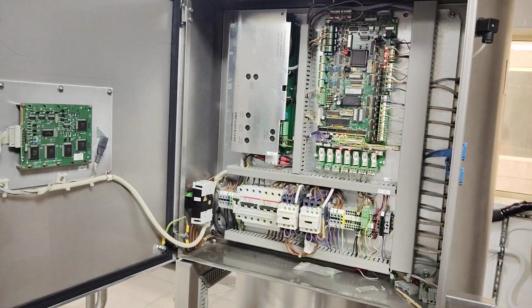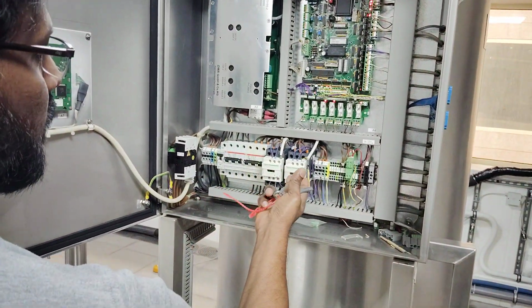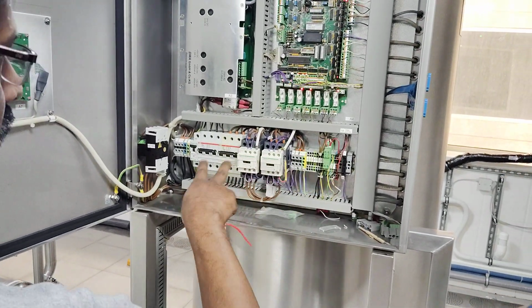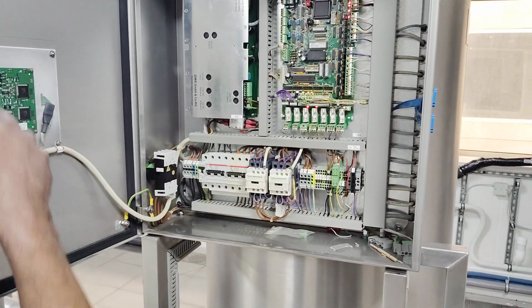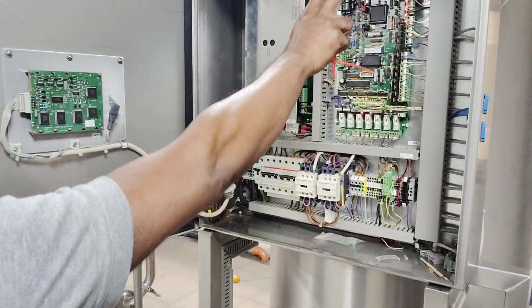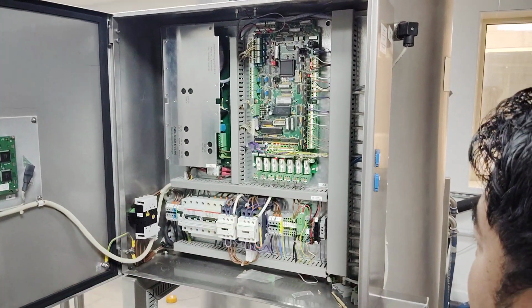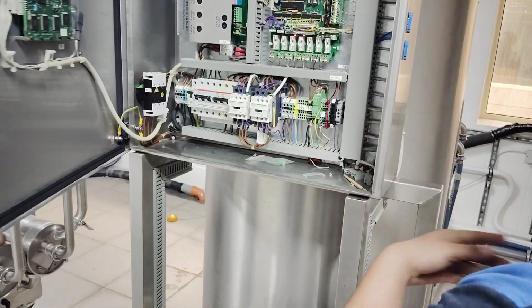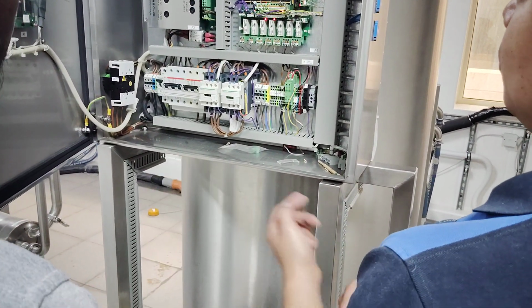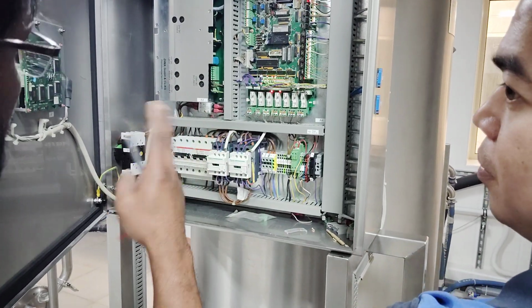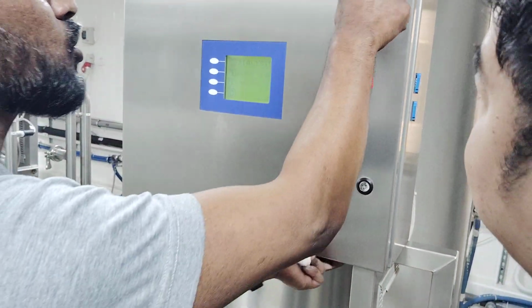The other breakers are there, and the contactors are there to turn off and switch the pump. Mainly all these things are programmed in this one. How to control RO 1 and 2, they have made a program in this one. There is a control here also for RO 1 and RO 2. It is there, but it will not show you like that.